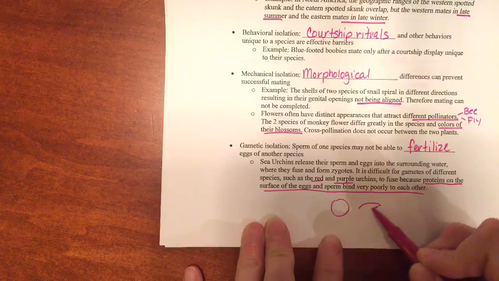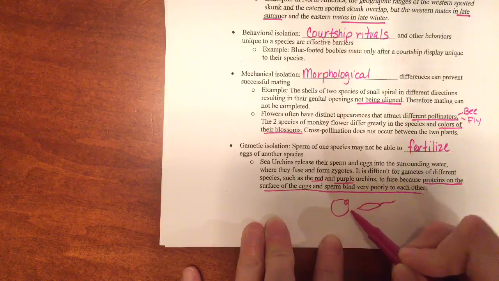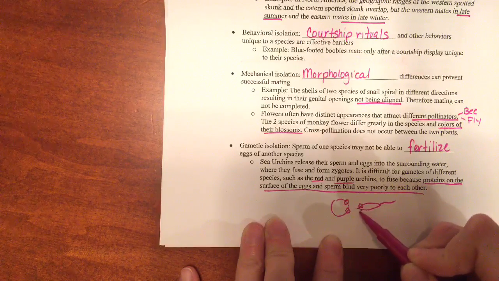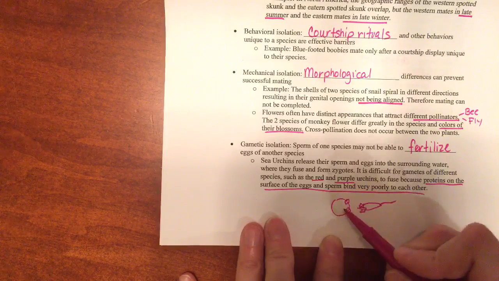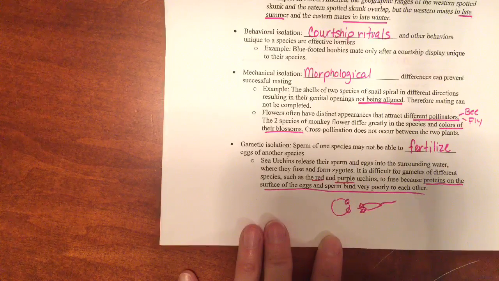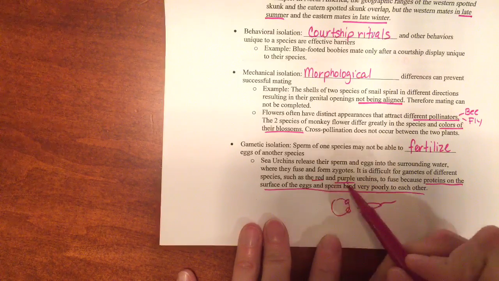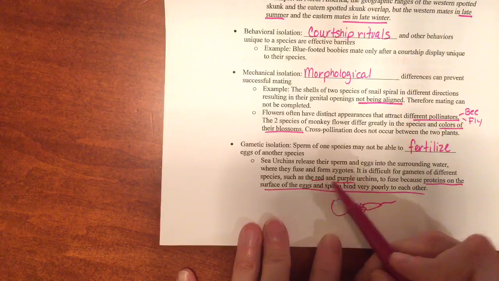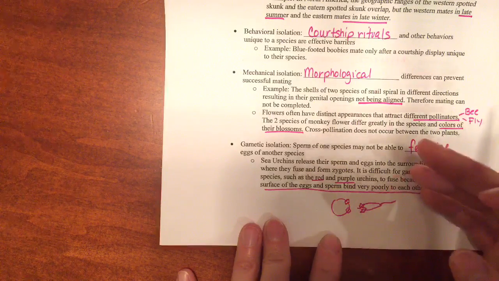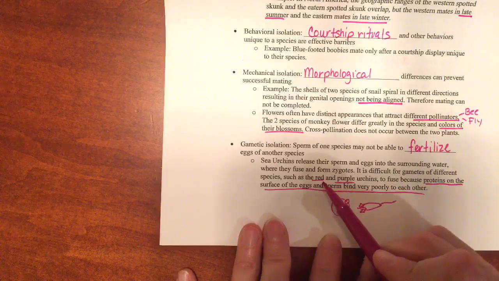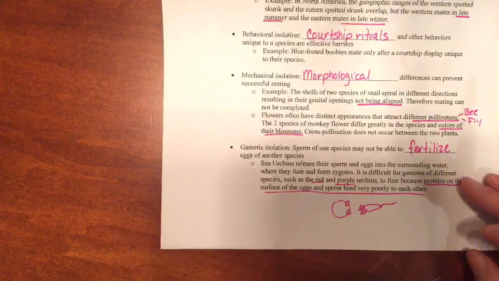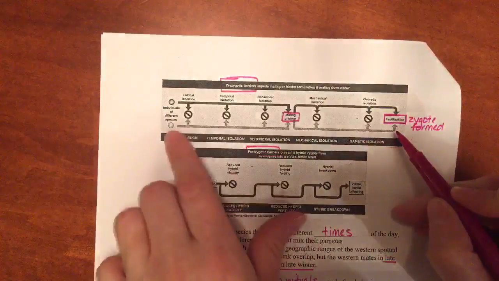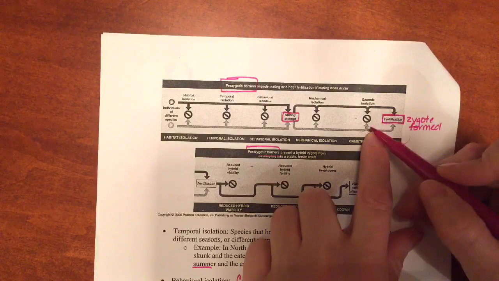Why? Because proteins on the surface of the egg and sperm bind poorly to one another. You have your egg and your sperm, and various proteins on there have to fit together. If the sperm does not have the right proteins to adhere, it won't fertilize. So even though red and purple sea urchins both release sperm and eggs into the same water, the red sperm fertilizes the red egg and the purple sperm fertilizes the purple egg. And that is your prezygotic barrier, the gametic isolation.